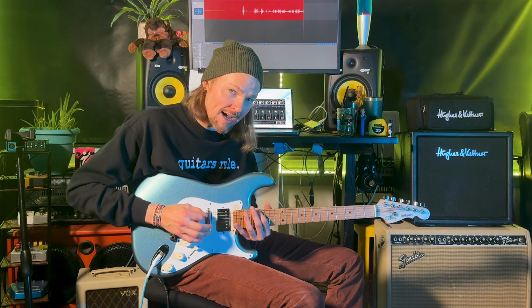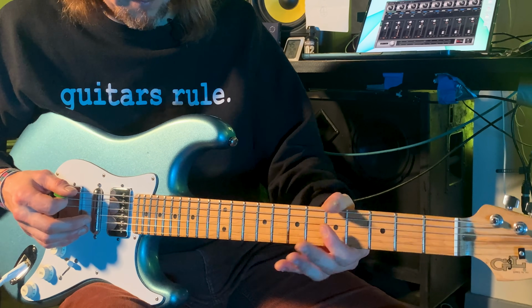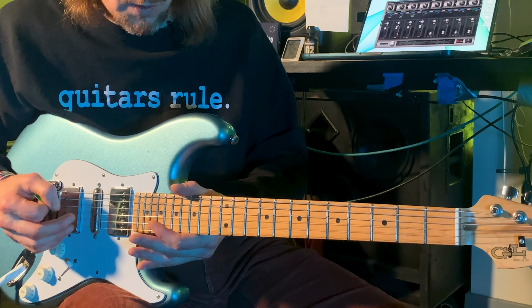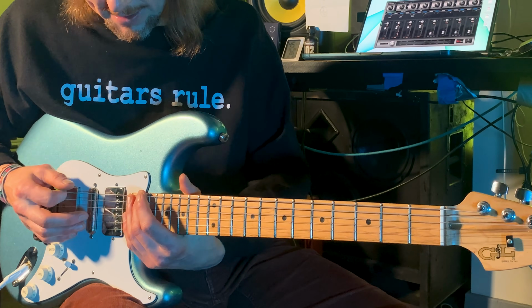So by knowing these 5 shapes, I'm all over the neck, right? Like I can play the 1st shape in 2 octaves, I can play the 2nd shape in 2 octaves, I can even play that 4th shape in 2 octaves. And if you have like 26 frets, you can play shape 2 and shape 3 in multiple octaves.